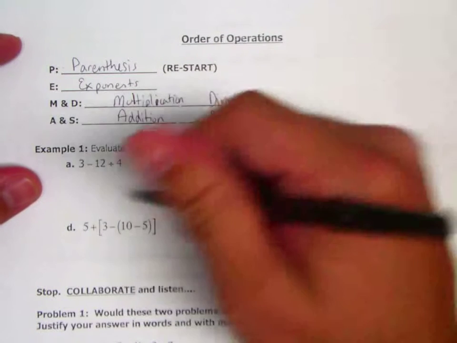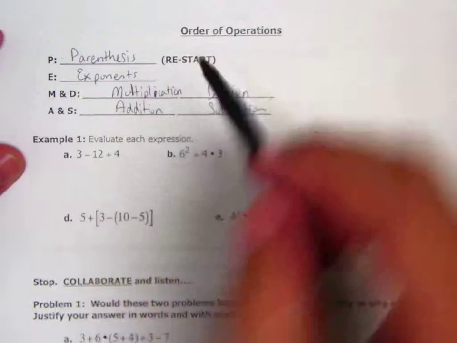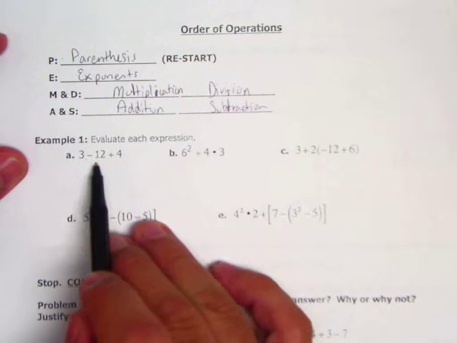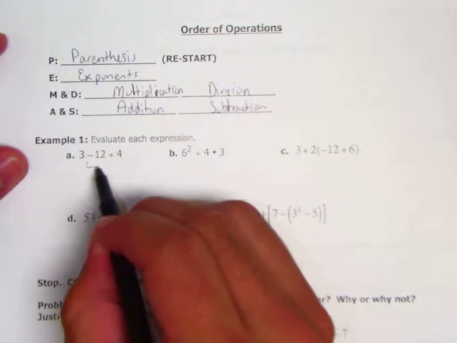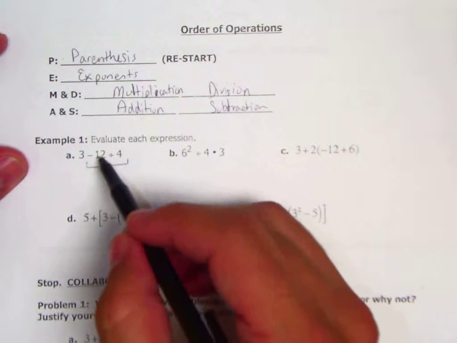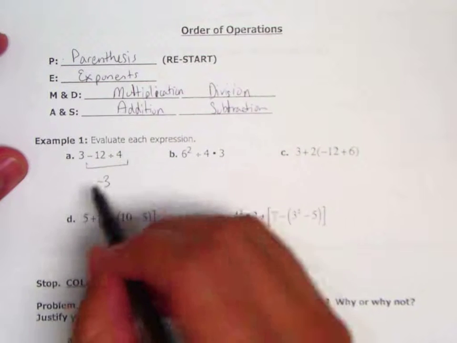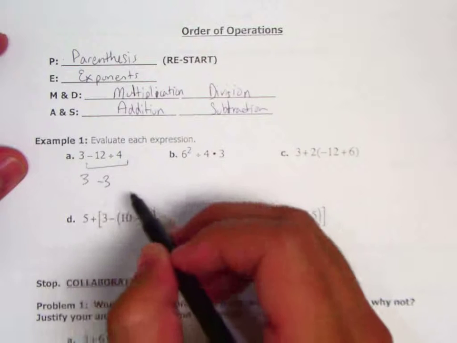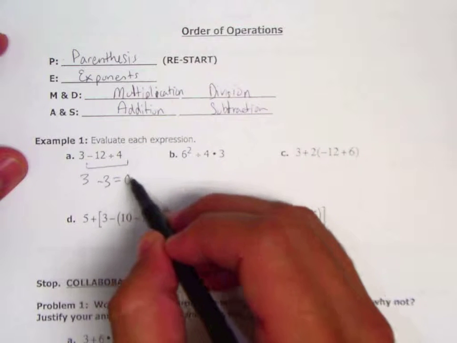Okay, and here we just did the order of operations, making sure here that you do not do 3 minus 12 first. You have to do 12, or negative 12 actually. This negative goes with the 12. Negative 12 divided by 4 is negative 3, and then the other 3 that's here just comes down. And now you just have 3 minus 3, which is 0.